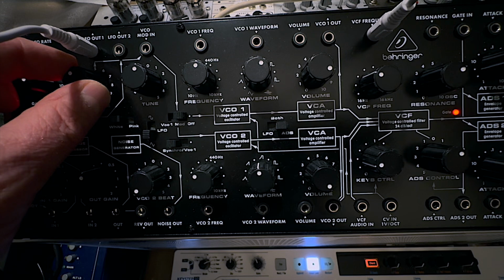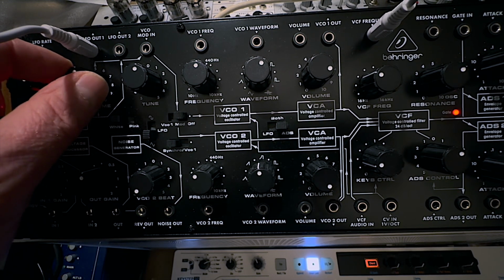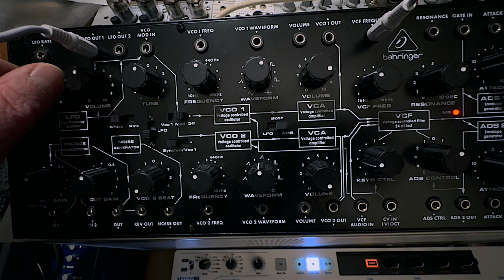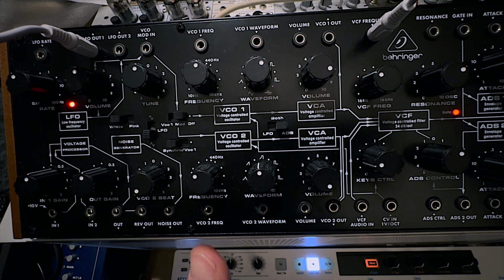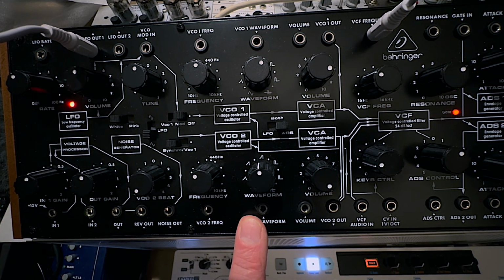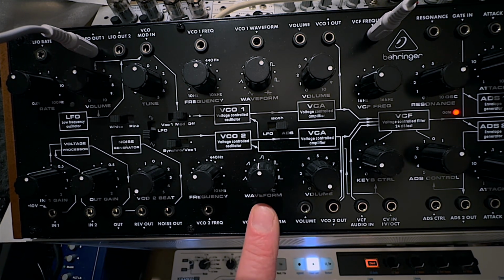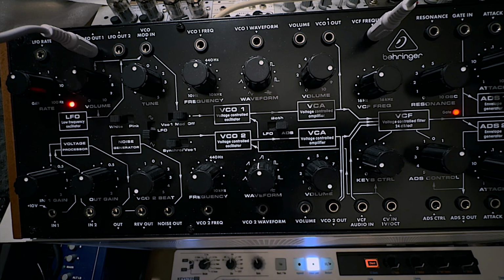See, the VCF frequency is really modulated by the LFO, but unfortunately, also the oscillator 2 frequency.